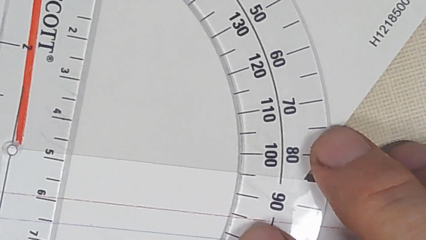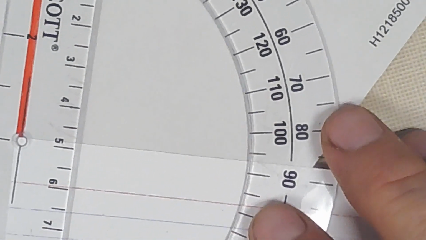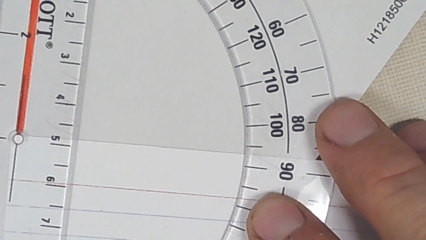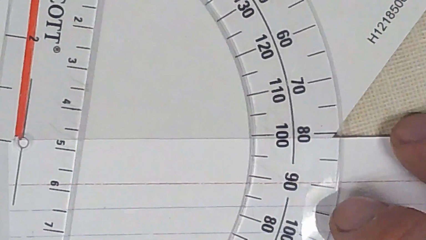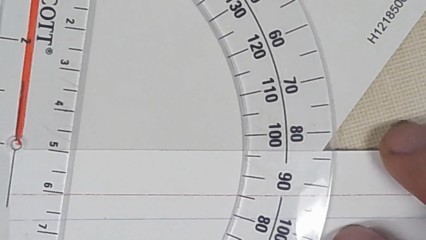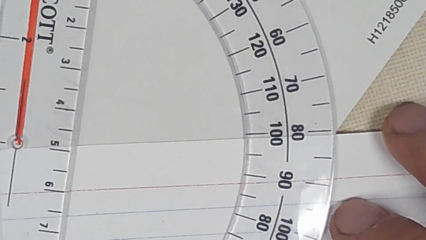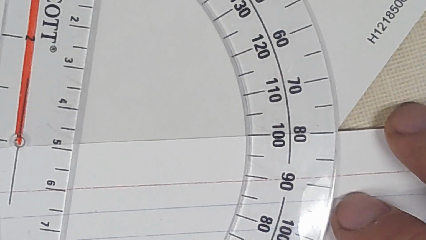There we go. Get it centered on the... Okay, so 80 degrees. Okay, there it is, and then there it is.